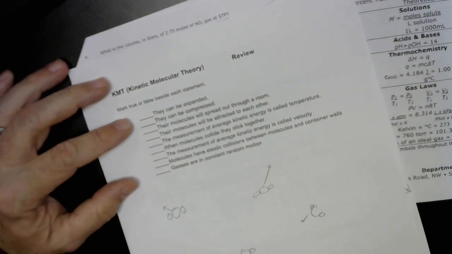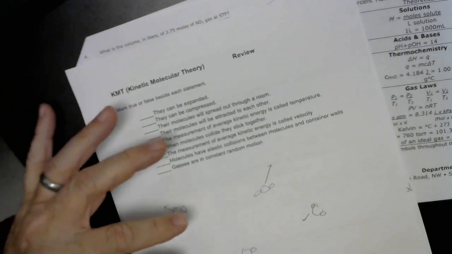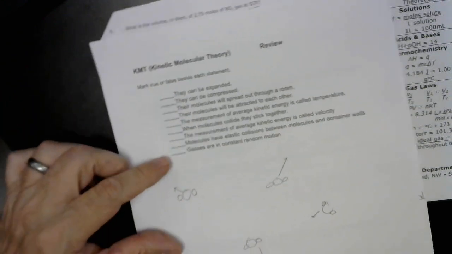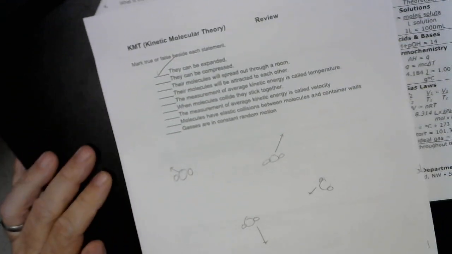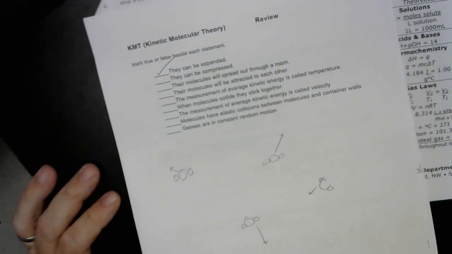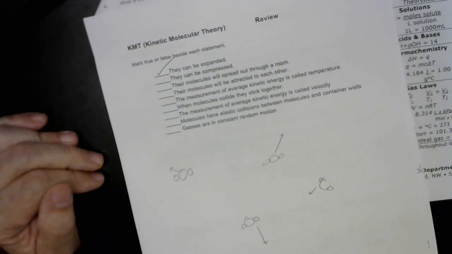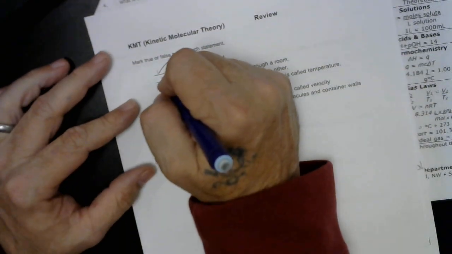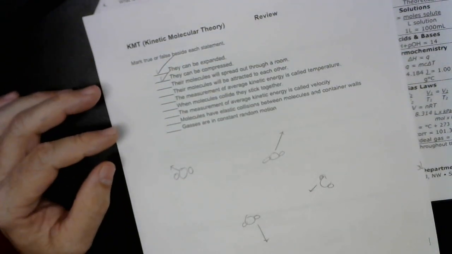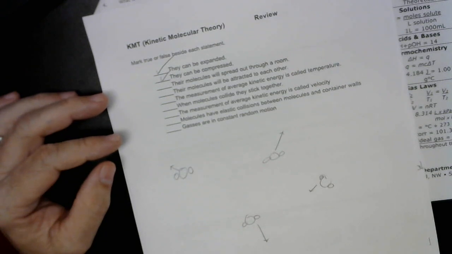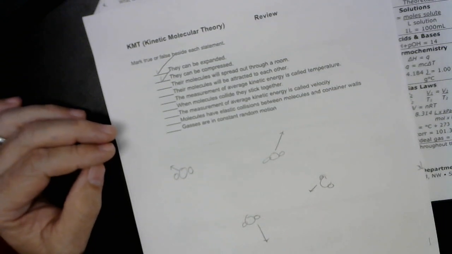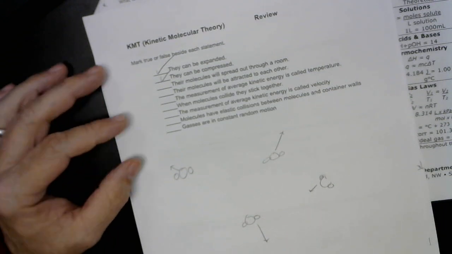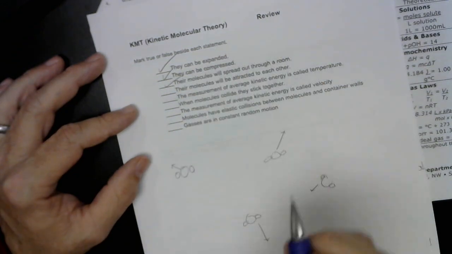Okay. Gases, they can be expanded. Of course they can. You can move these molecules as far away from each other as you want, so that's check. They can be compressed. Of course they can. That's how scuba divers work. That's how oxygen tanks in the hospital work. Their molecules will spread out through a room. Yes, you know this. If somebody passes gas in the room, it fills up the room, or at least that whole area, so molecules will spread.